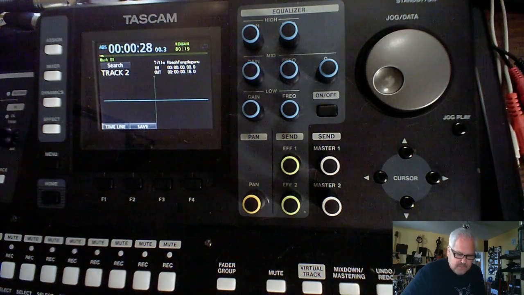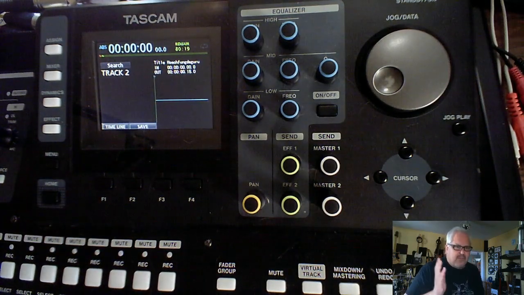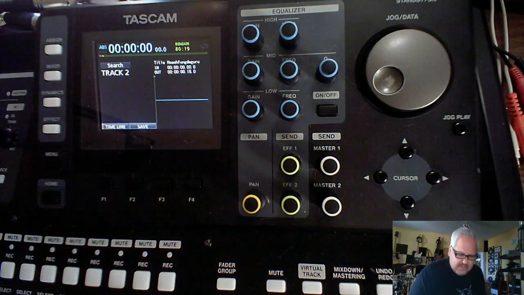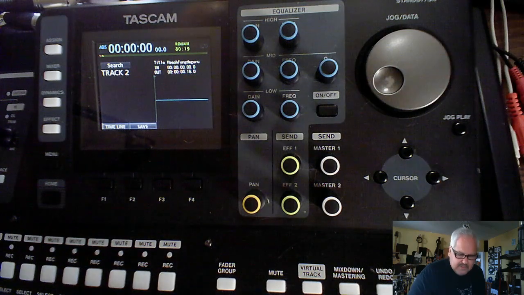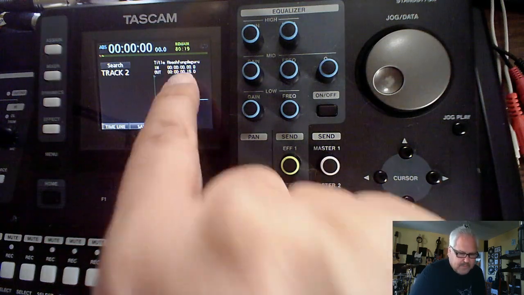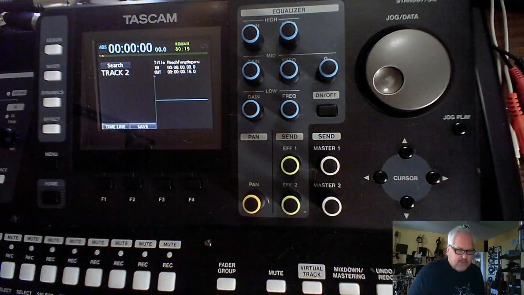So now let's go back to how I'm going to do this. The first thing I'm going to do is set the in, which is already set here, to 0. So as you can see, the in is set to 0. We're good.